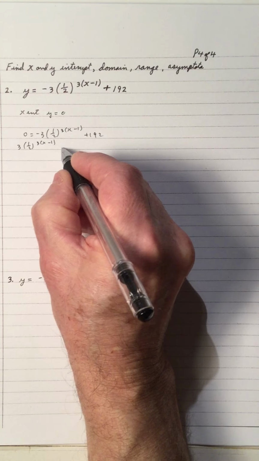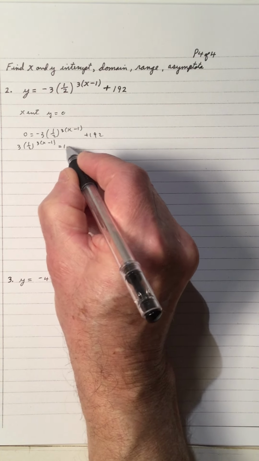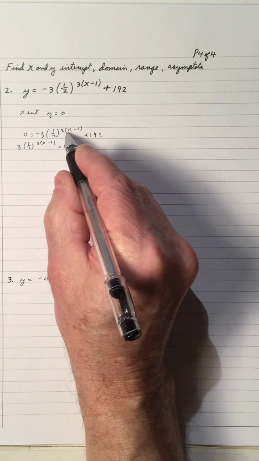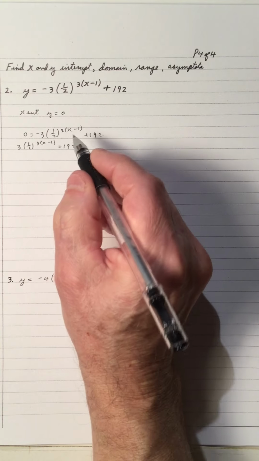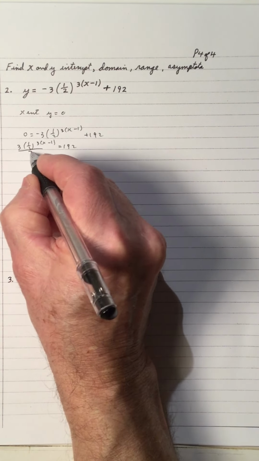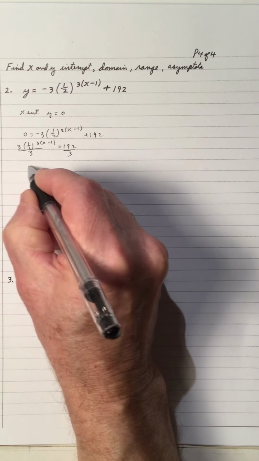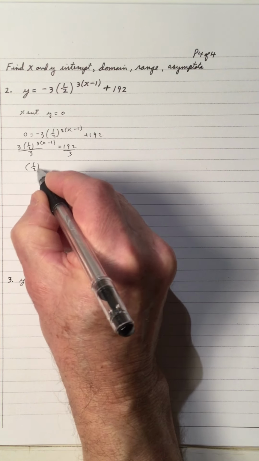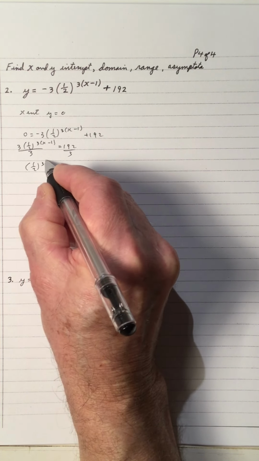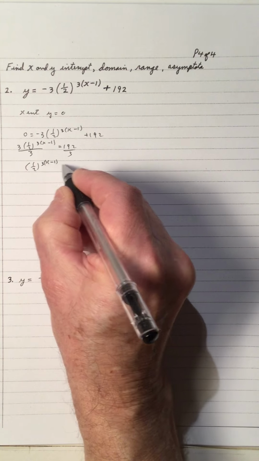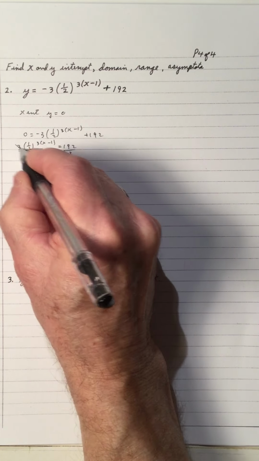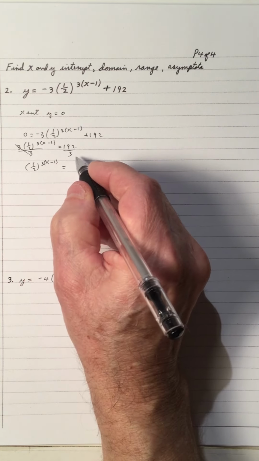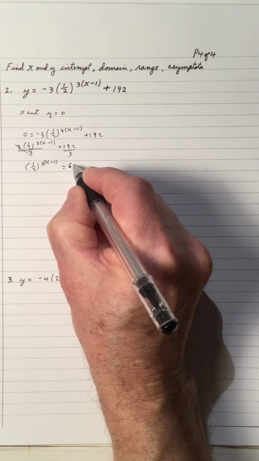So I'm just rewriting the equation with this expression, move to the left side, making it positive. Now we divide each side by 3, and we get (1/2)^(3x-1), and the 3's cancel, and that gives us 64.